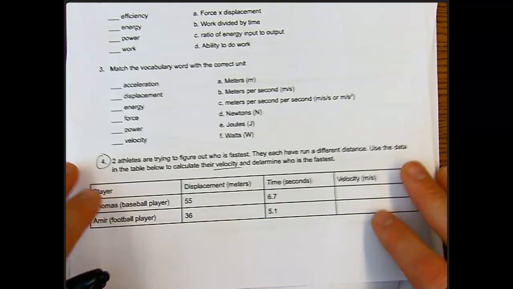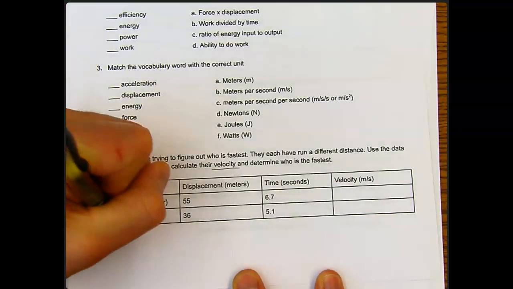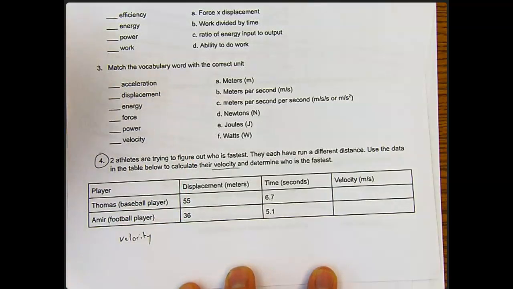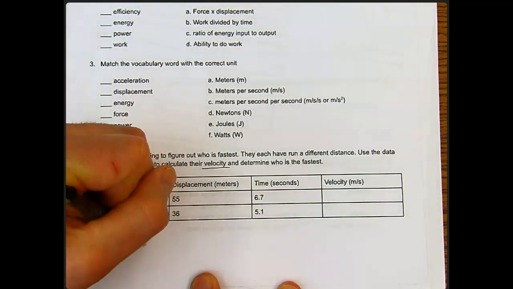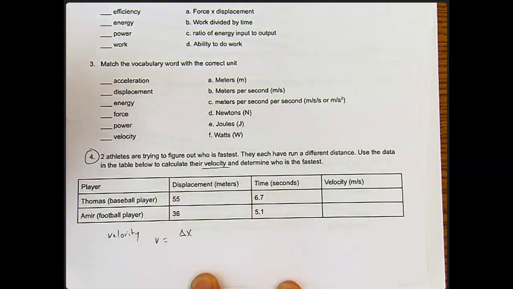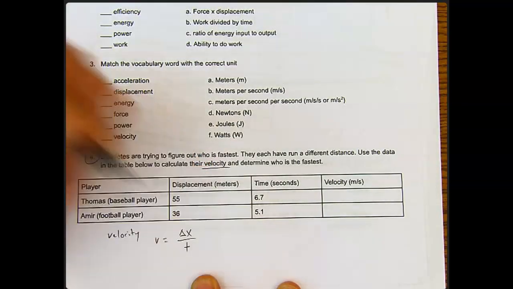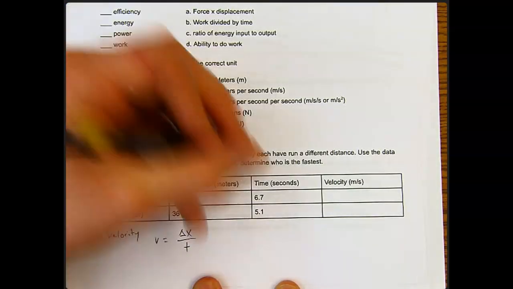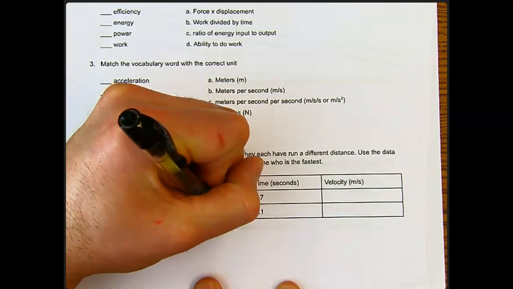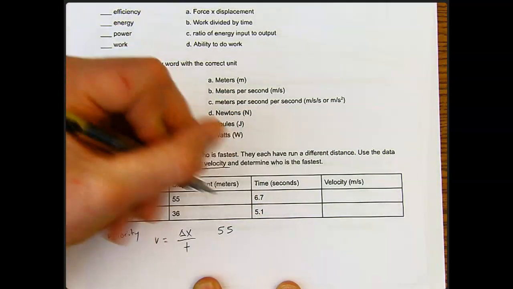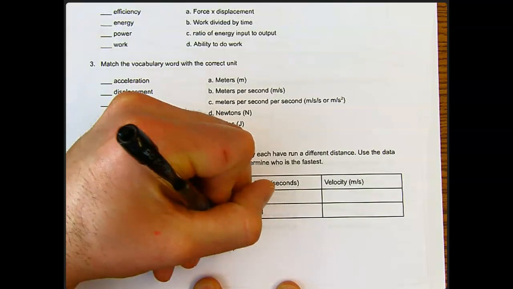So quickly back to our problem here. We just do velocity. Or really, I could even keep it short, just go with V. V equals displacement. Sometimes we wrote that as delta x divided by t. All right, so for my first athlete, Thomas, he runs a 55-meter dash. 55 meters is about 60 yards. Pretty common for baseball players to run a 60-yard dash and to see how fast they are. 6.7 seconds.